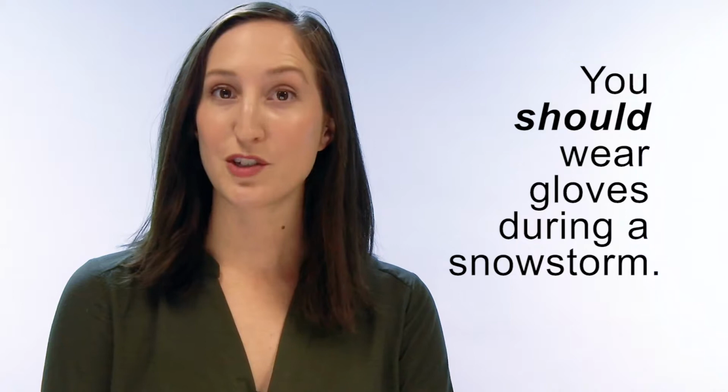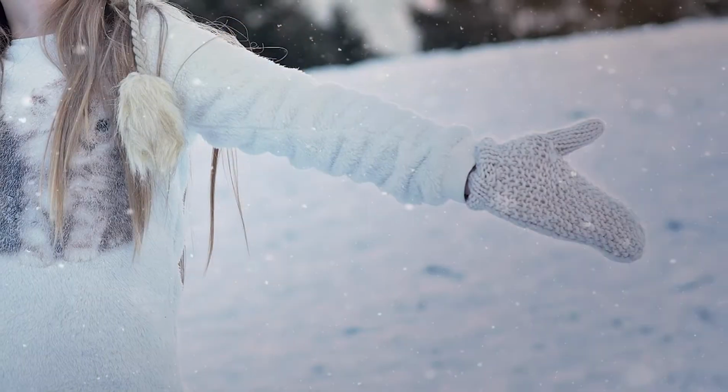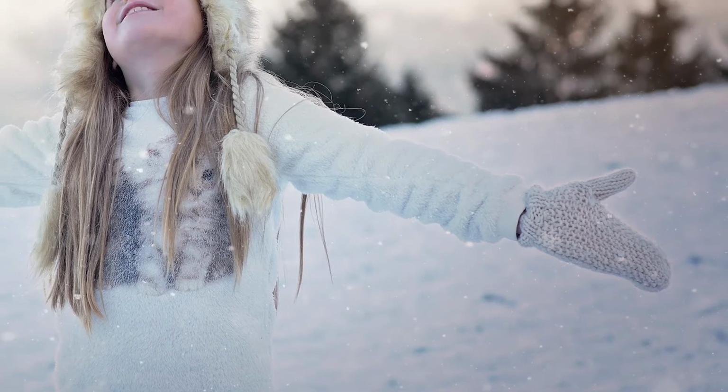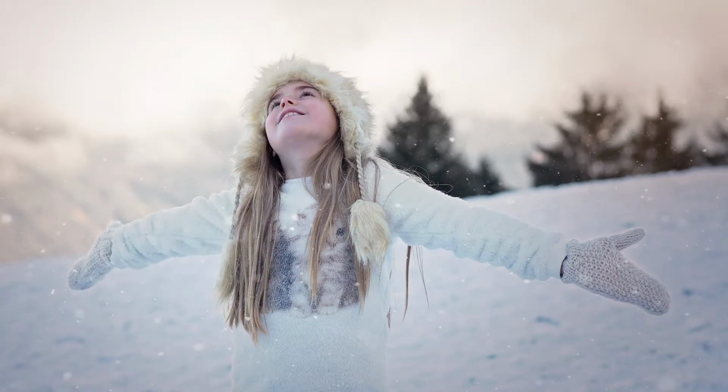We often use should to give soft advice. That means that the advice is just a suggestion, not something that is extremely important. You should wear gloves during a snowstorm. This is soft advice. It would be a good idea for you to wear gloves while it's snowing, but it's not necessary. To form the negative, we can use not after should.